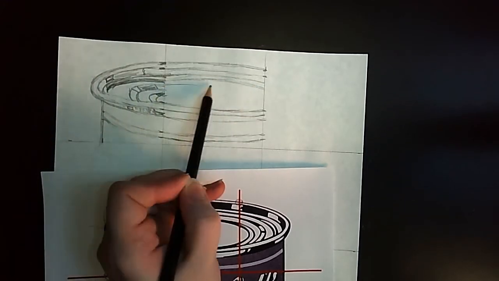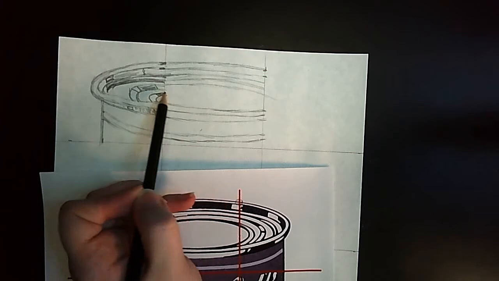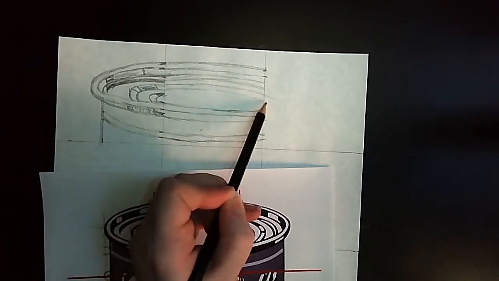And all I'll need to do is put in those little shapes that I see.